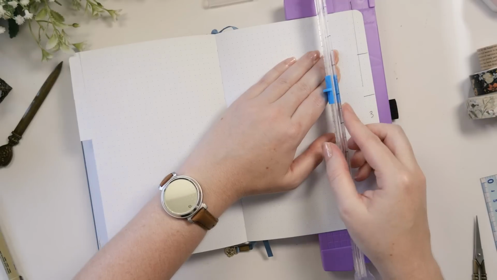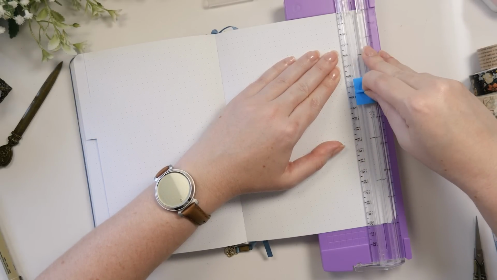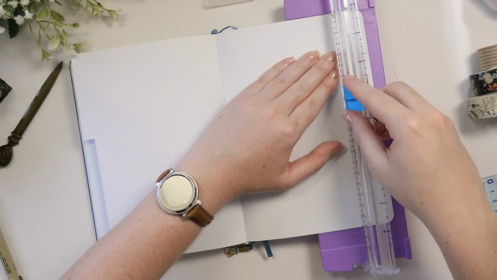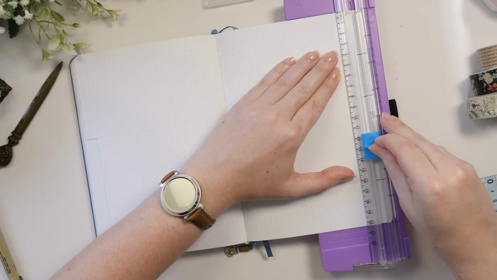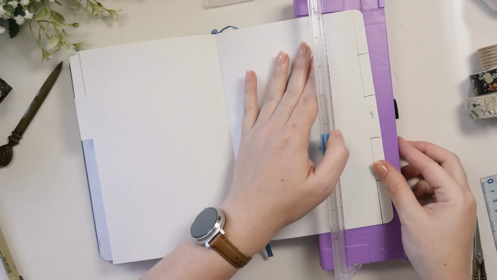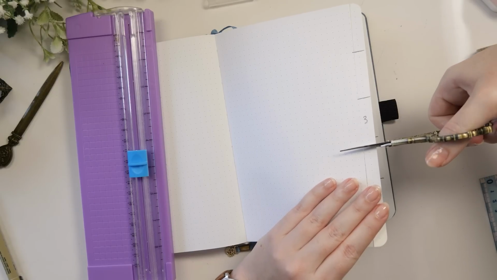The trick here is stopping your cut in time that you don't accidentally cut off the whole tab that you want to keep, which is very easy to do with one of these machines. On mine, the blade sits right in the middle of the little blue movable thing, so it was very easy to line up the handle of that with the line that I was cutting up to, and then I'm just going to use my scissors to make those little horizontal cuts and remove that bit of paper.